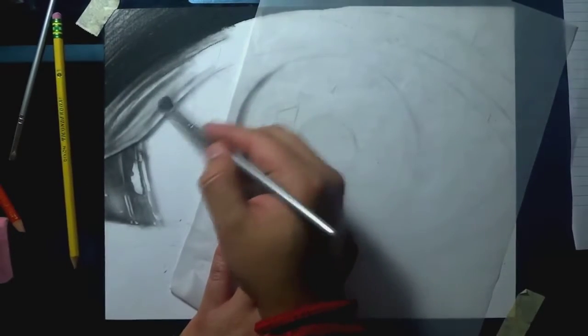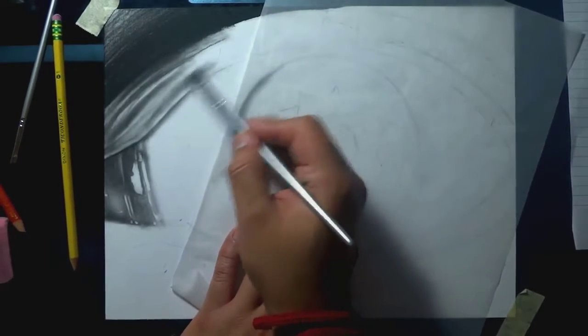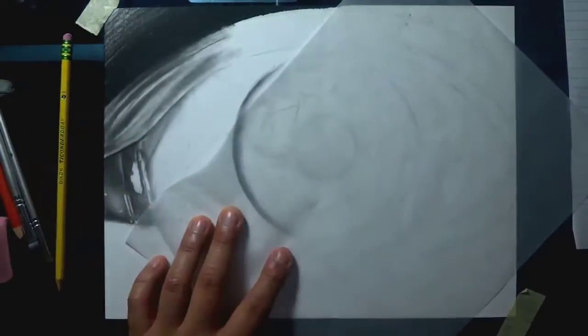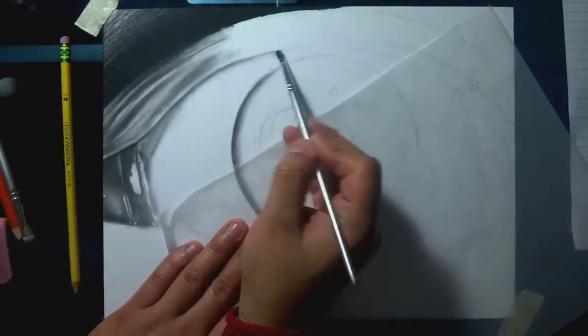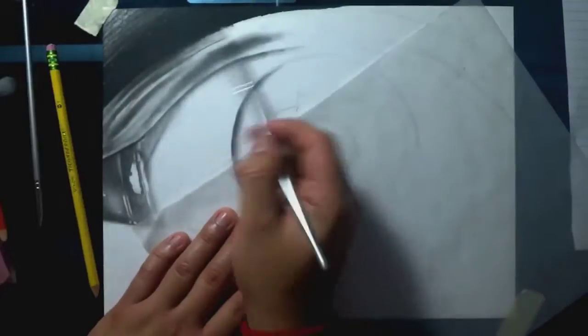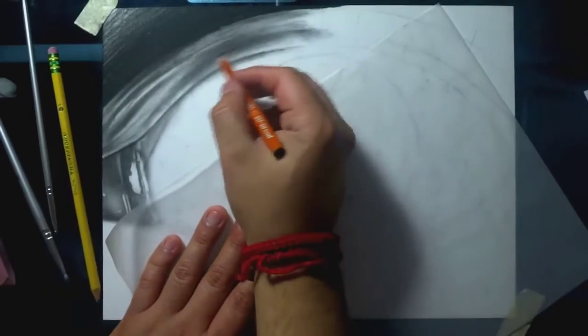So I just got another brush out. This one's a little bit bigger, so that way I can cover more ground faster. It needs to be a little bit darker here.